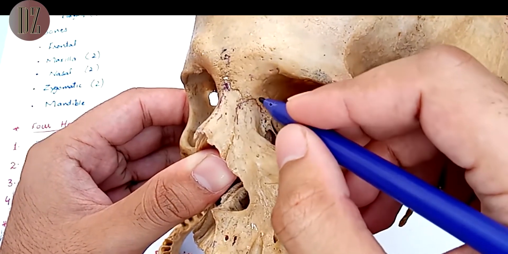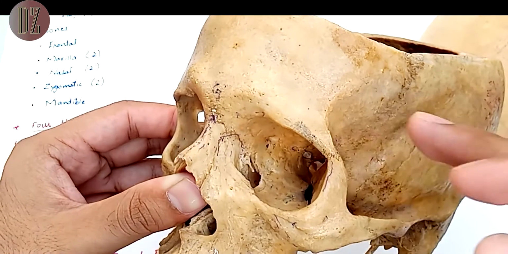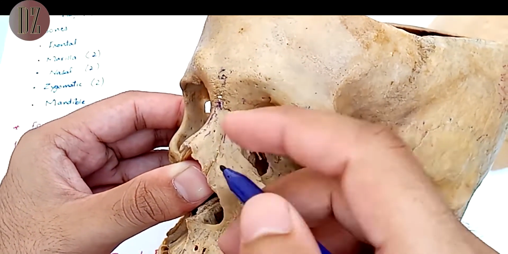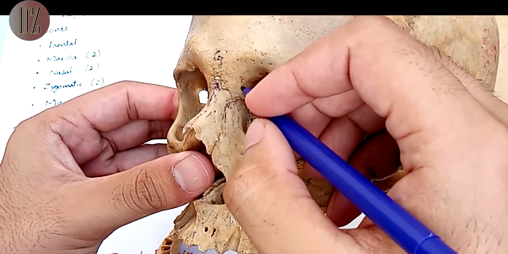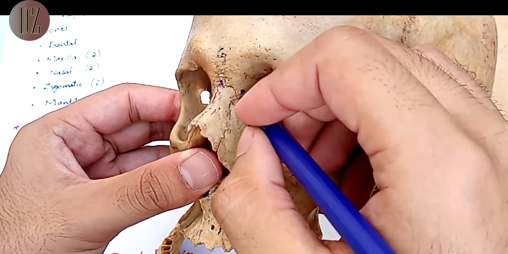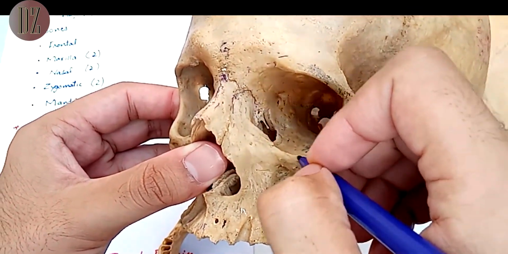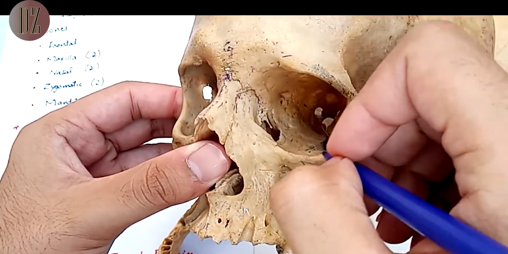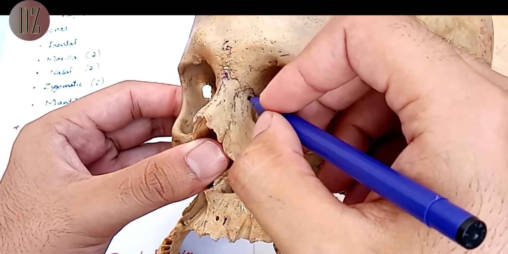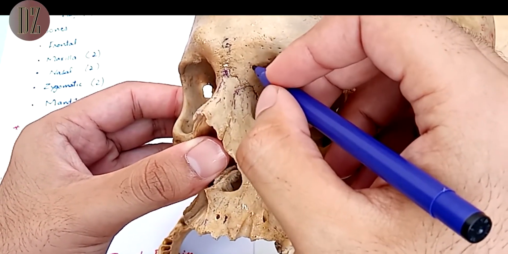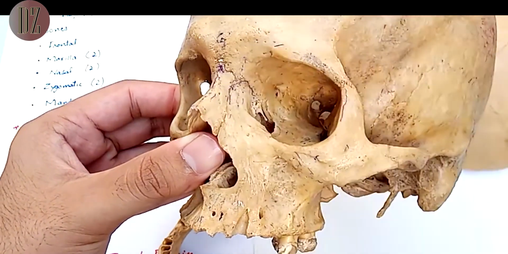The orbital part originates from the frontal process of the maxilla through this point and the nasal part of the frontal bone. This muscle is round in shape, covers the orbit, and the palpebral part originates from the point which is present between this point and this point.